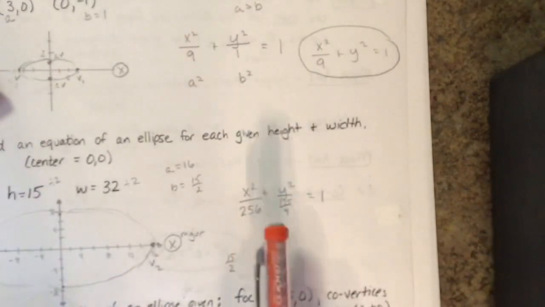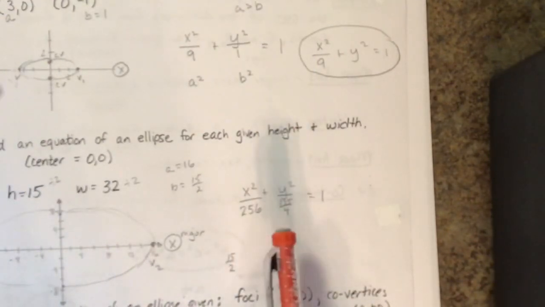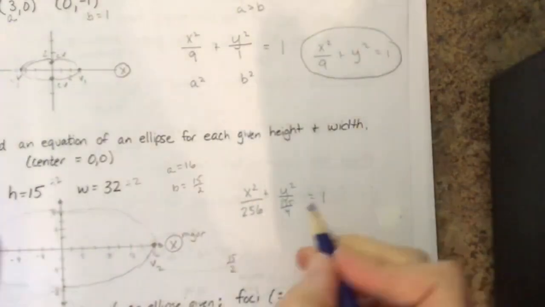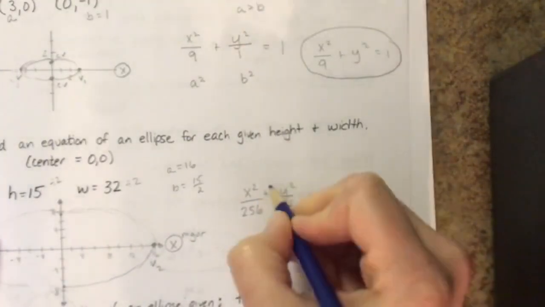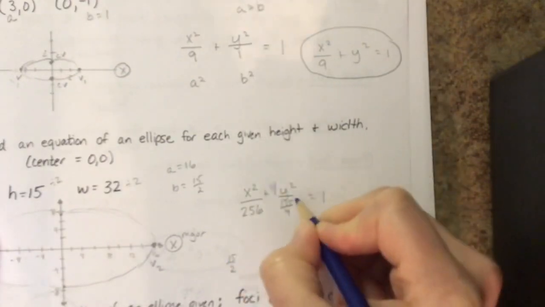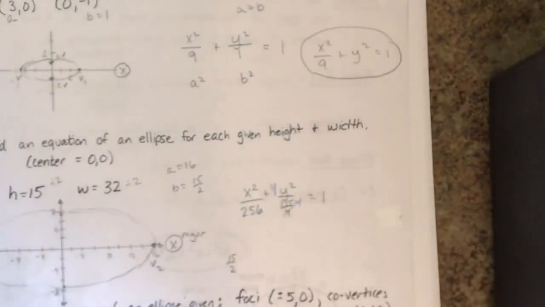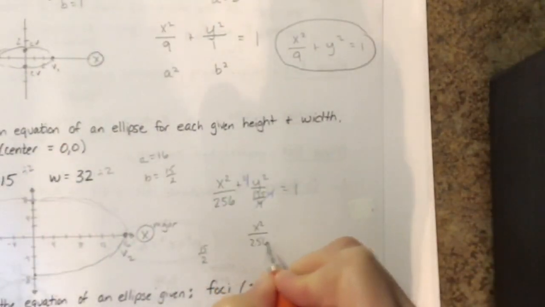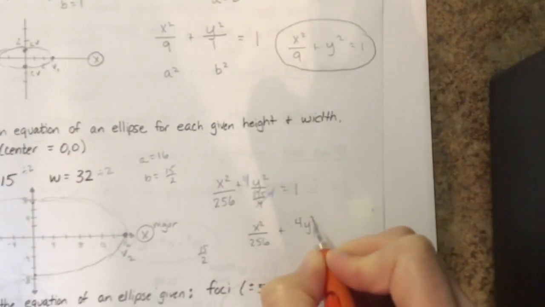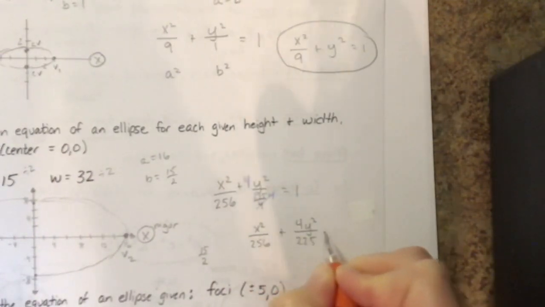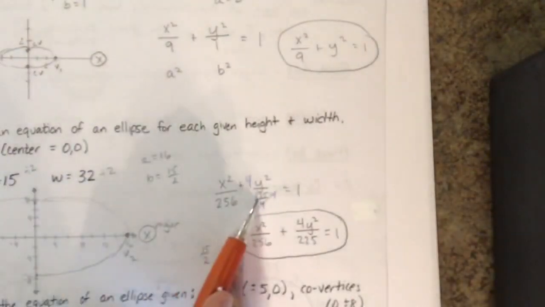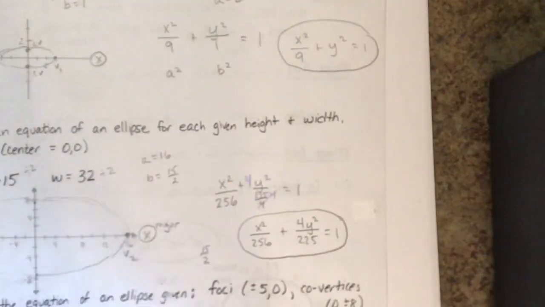But we can't have a little complex fraction, right? This is a fraction within a fraction. So we're going to simplify this. How do we do that? Think back to last chapter. I want to get rid of the denominator. This is 4, so I'm multiplying the numerator by 4 and the denominator by 4, the 4's cancel, and my final answer is x squared over 256 plus 4y squared over 225 equals 1. Just because I don't want this complex fraction. And I definitely don't want decimals.